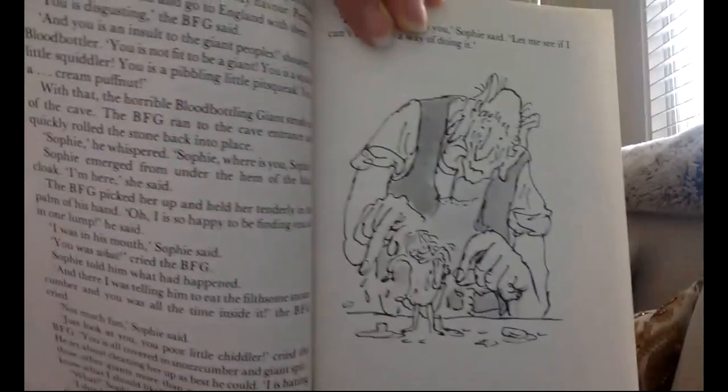"I is hating those other giants more than ever now," he said. "You know what I should like?" "What?" Sophie said. "I should like to find a way of disappearing them, every single one." "I'd be glad to help," Sophie said. "Let me see if I can think up any way of doing that."